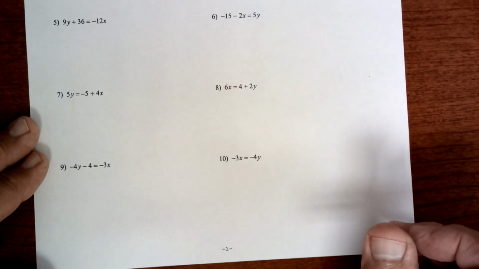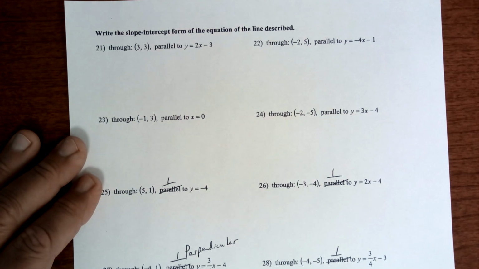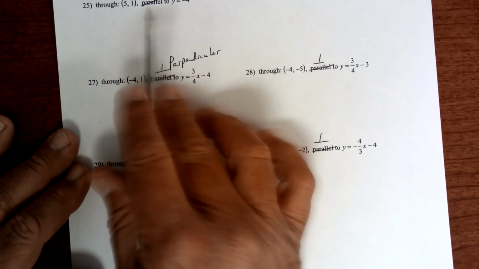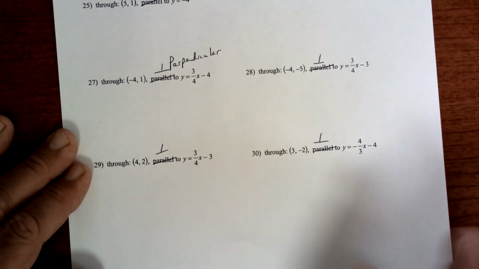There we have it. All right, I changed these to perpendicular. If you have any questions, ask.